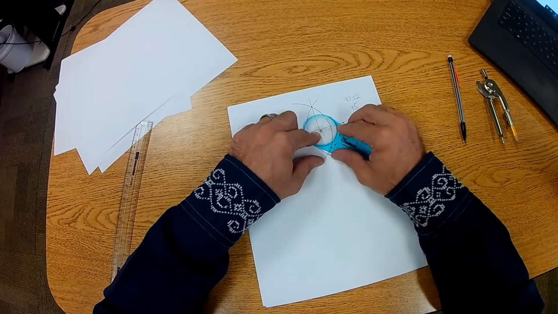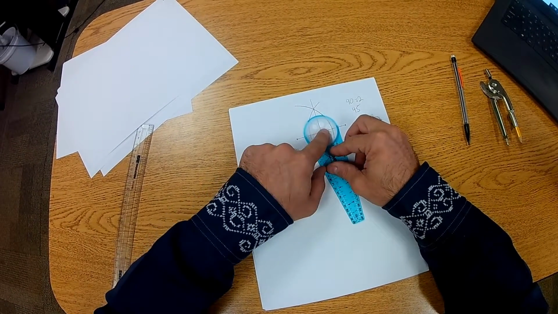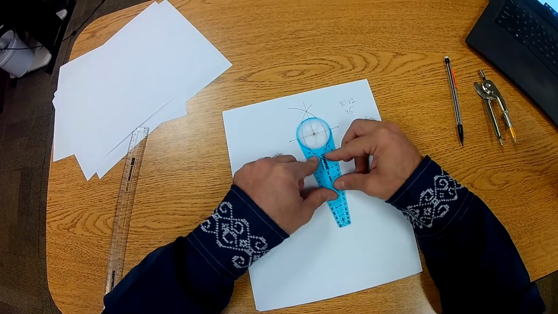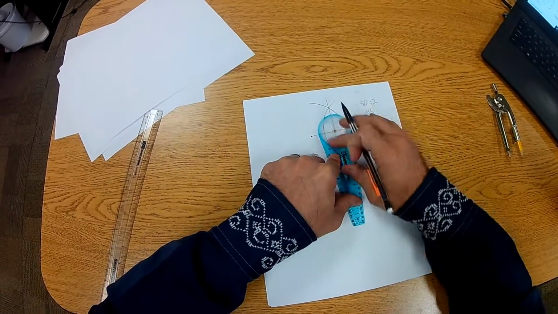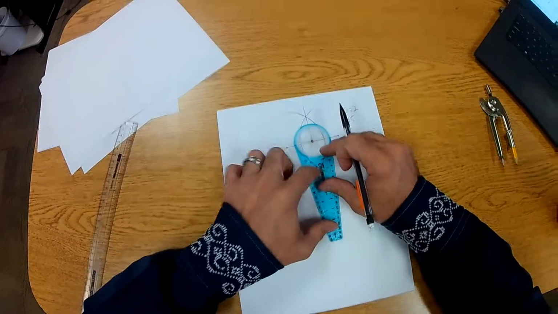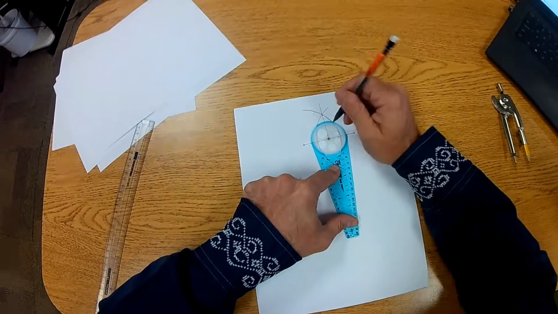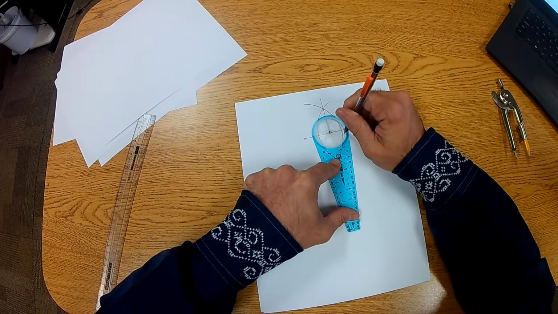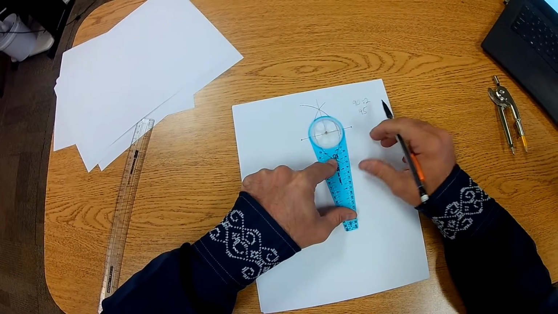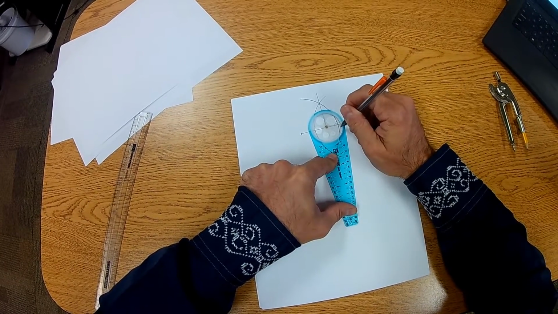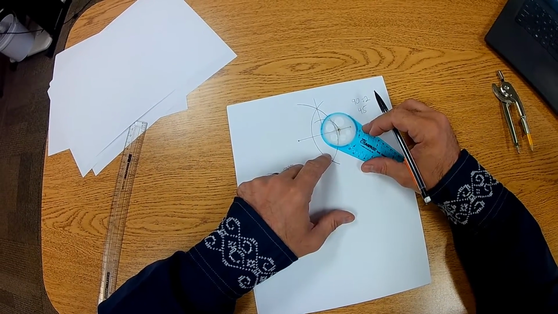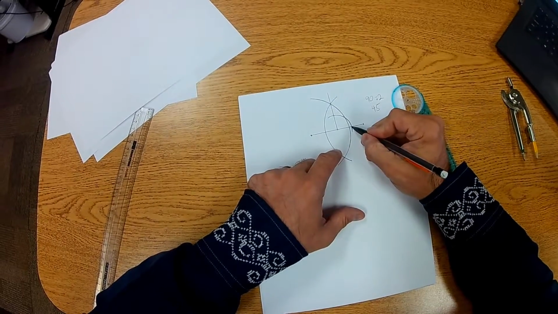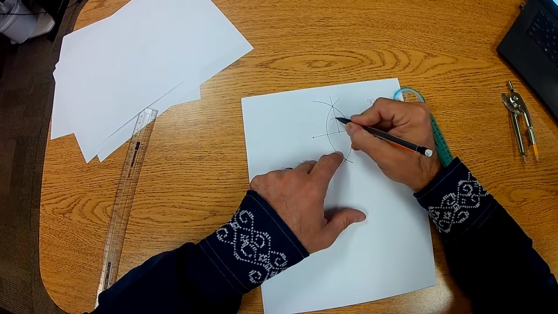Let's see. So here's another way to use this compass, so we'll show it. You can hold the blue instead of the white and then pick one of these points and spin. Okay? So I just picked the furthest out one. So now I'm going to go here to my arc mark, and then I'll do the same over here.